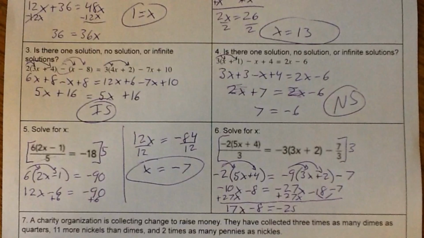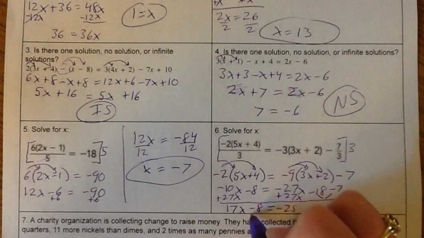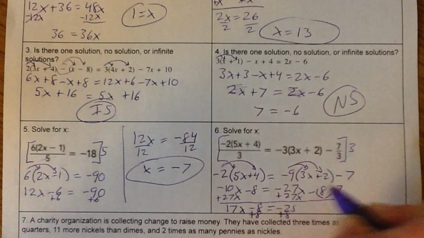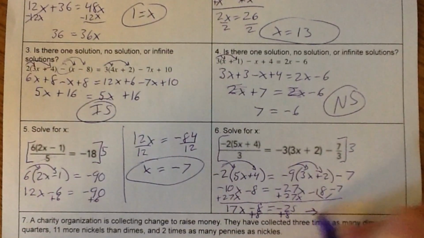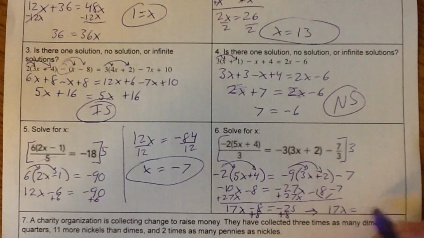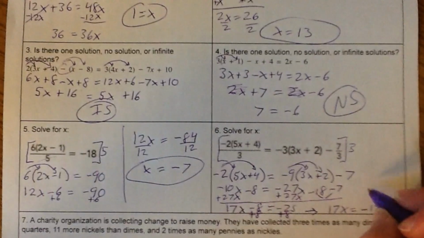So now it's a little bit simpler. Now we just have 2 steps left. So now I need to add 8 to both sides. So I'm left with, sorry, there's not much room. So I have 17x equals a negative 17. So what times 17 is a negative 17? That's a negative 1.